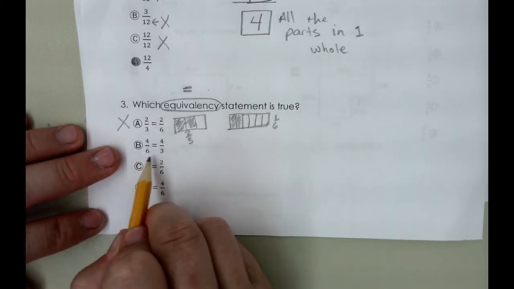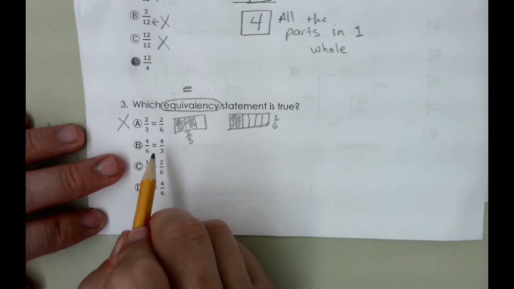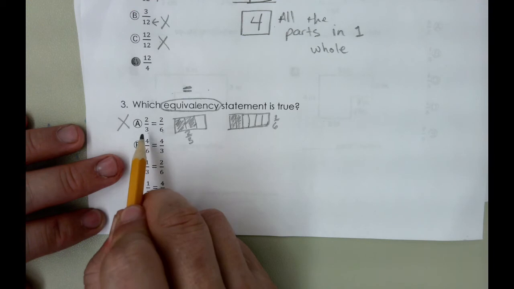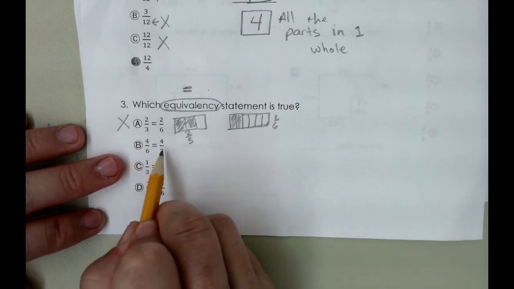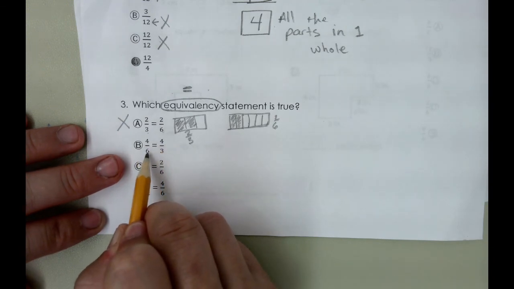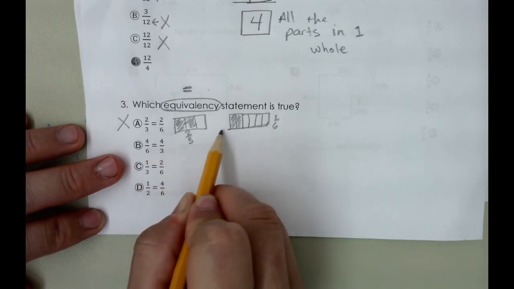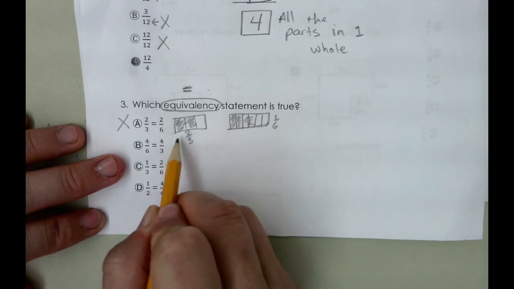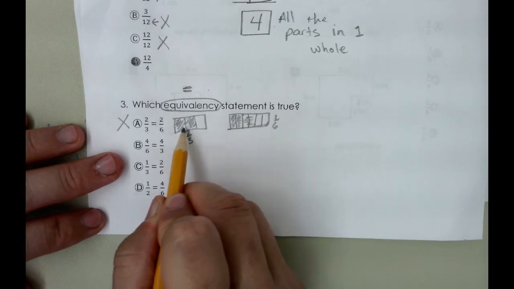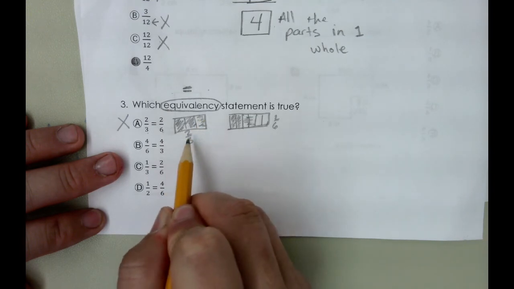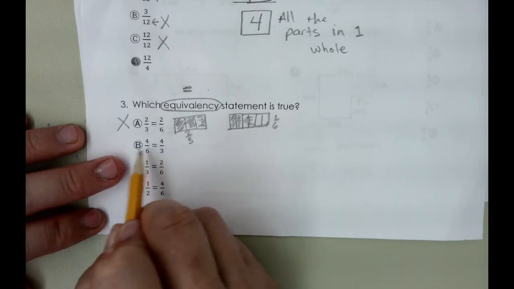How about 4/6 and 4/3? Well, they both have the same amount of pieces again, but for the same reason, these are now different sizes. So this is going to be smaller pieces. 1, 2, 3, 4. It'd be shaded into here, and this would be 4 bigger pieces, 1, 2, 3, and then we would have to make another whole and do another piece. So this piece would be a lot bigger. So again, they're not equal.